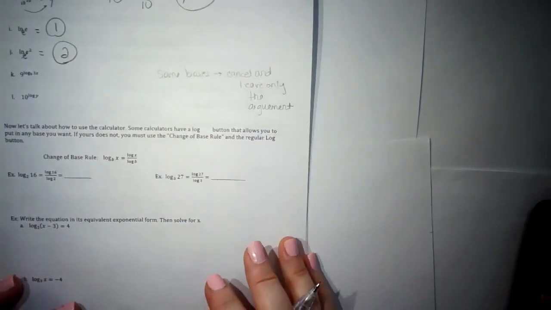Okay? If your log and your exponent have the same bases, then they go away and it leaves only the argument. Okay, so let's look in this case.